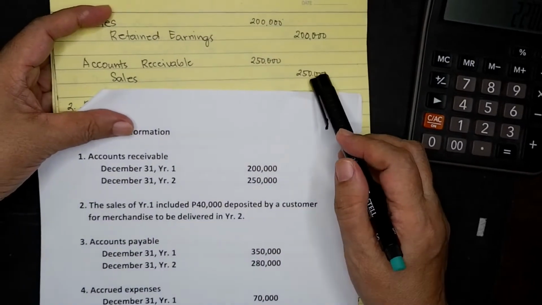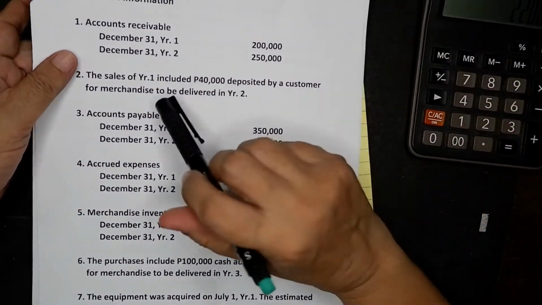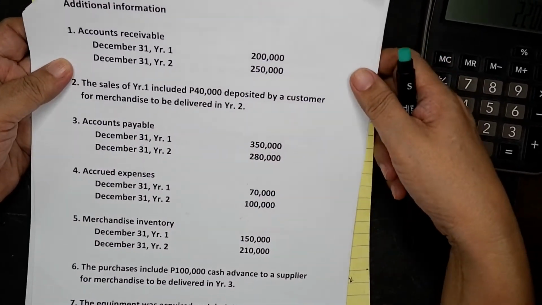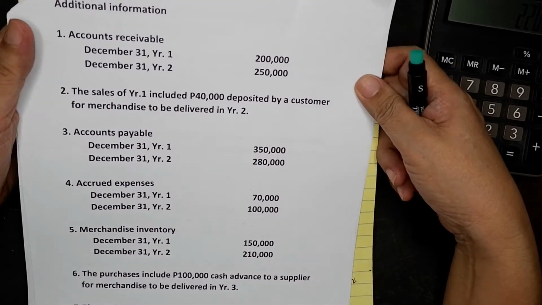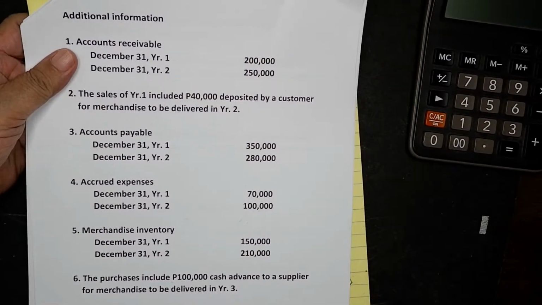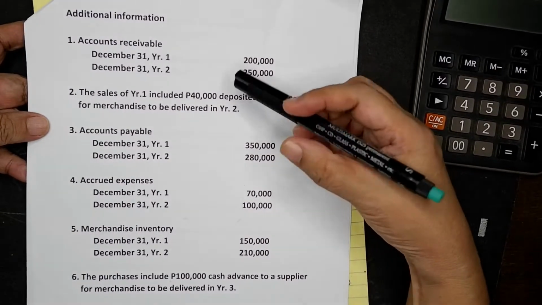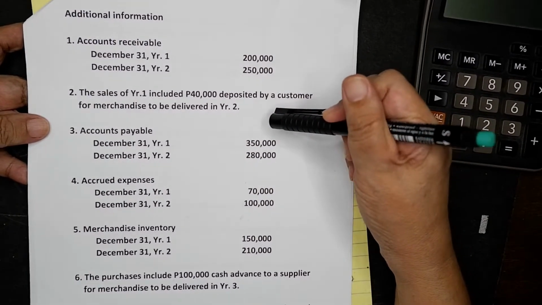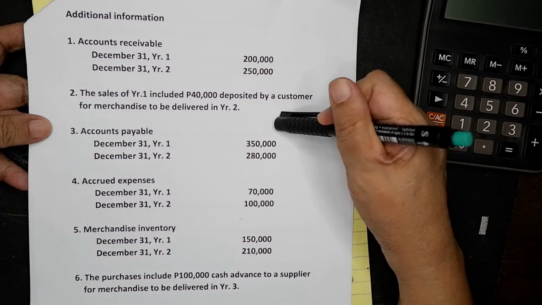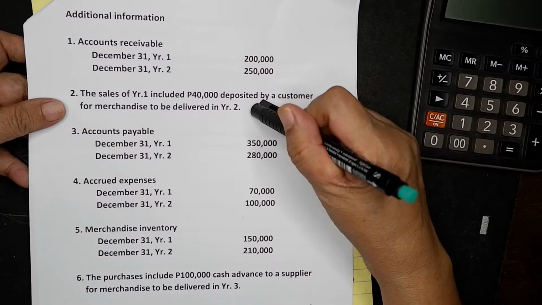That is 250,000. Okay. The sales of year 1 included 40,000 deposited by a customer for merchandise to be delivered in year 2. Kailan ba dapat i-record ito as sales? Kung kailan natin dineliver yung merchandise. So, dineliver siya ng year 2, it should be reported as sales of year 2.